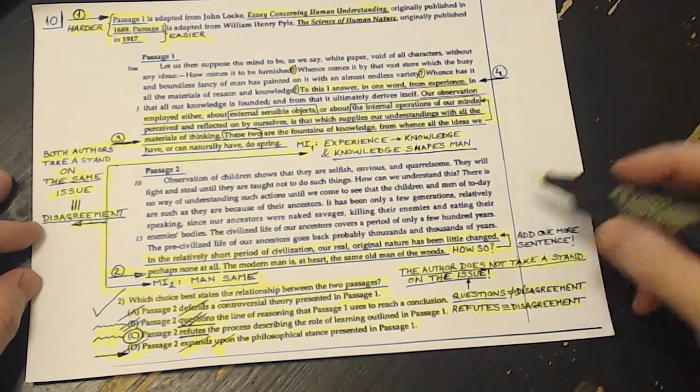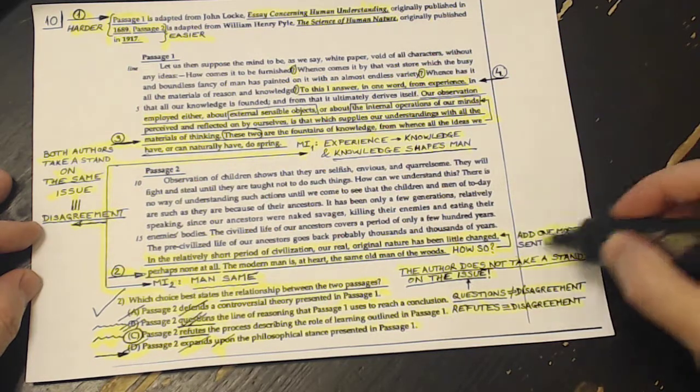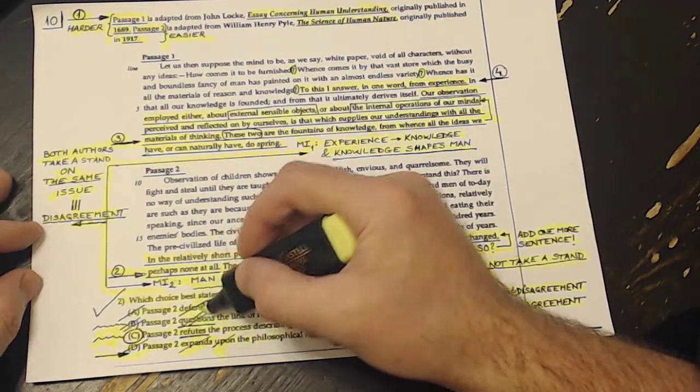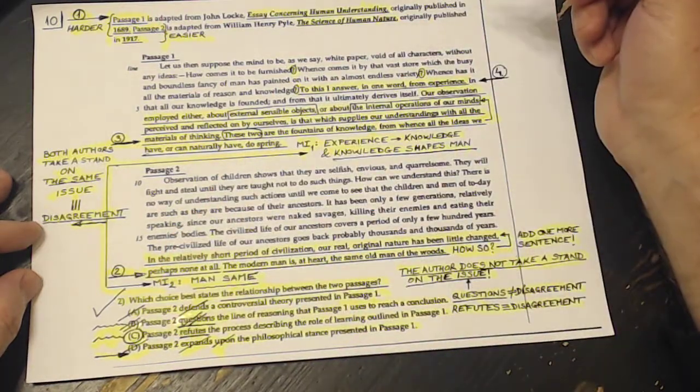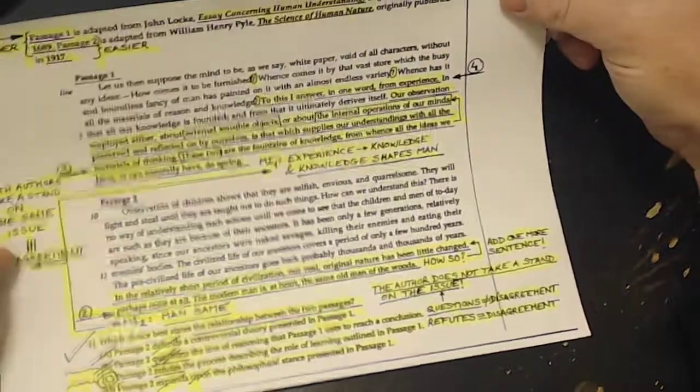I have told you now. You have no excuses. And so here we added one more sentence. So basically, questions is not disagreement, B is out, and C is the right solution. That's the final solution. And that's that for this exercise.